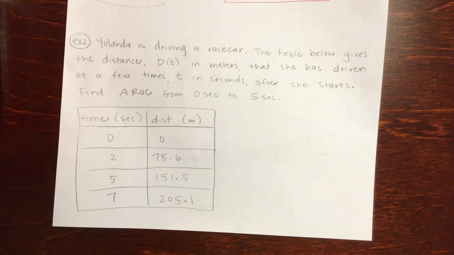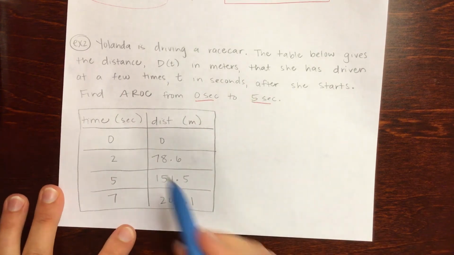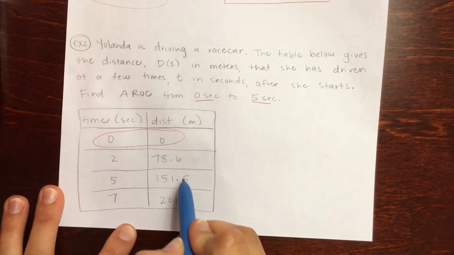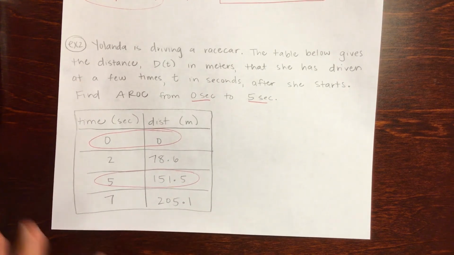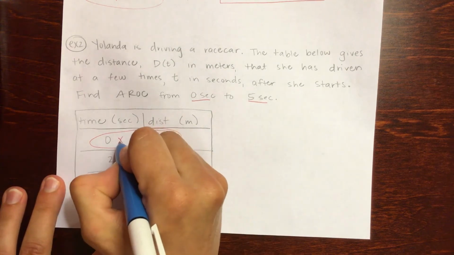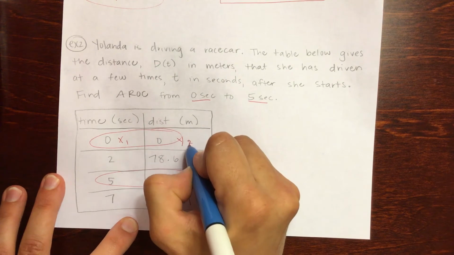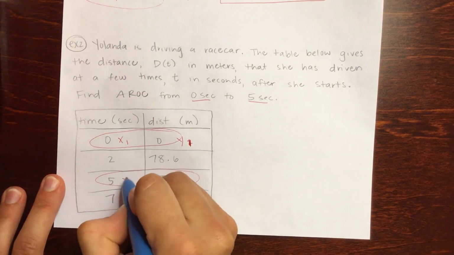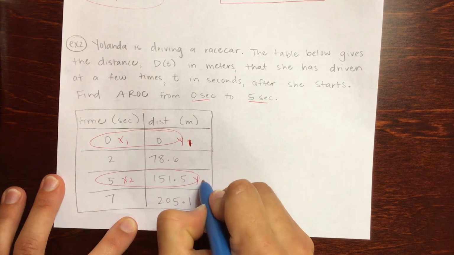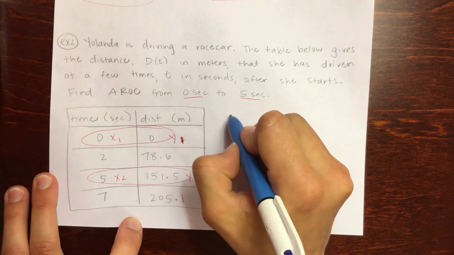So they give you a big table of information, but all you care about is 0 and 5 seconds. This coordinate point and this coordinate point. Remember, I told you time is your x piece. So this would be x1, which means in this case distance would be my y piece. That should be y1. Time is your x piece, so the distance is your y piece. Sub that into the slope formula.